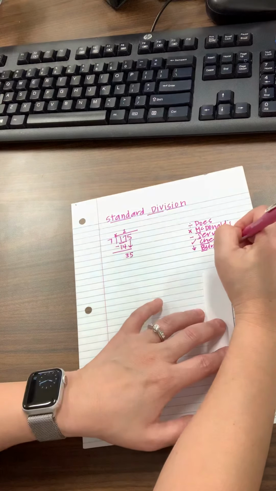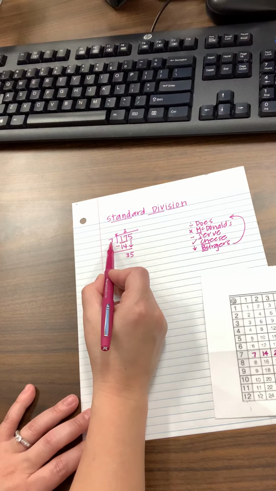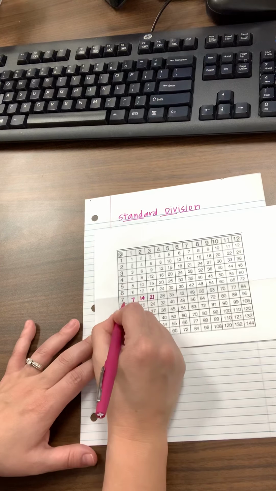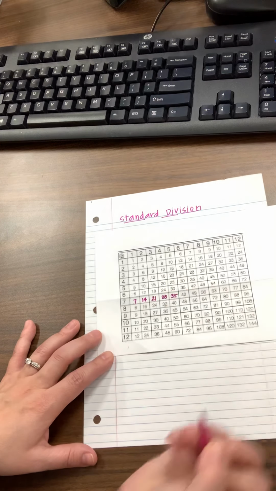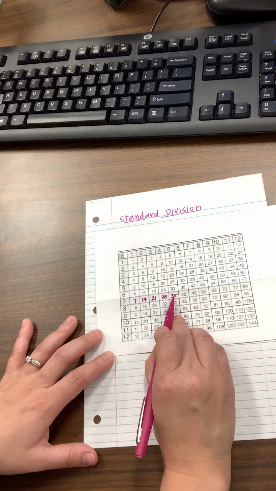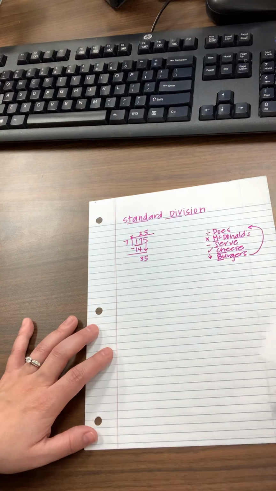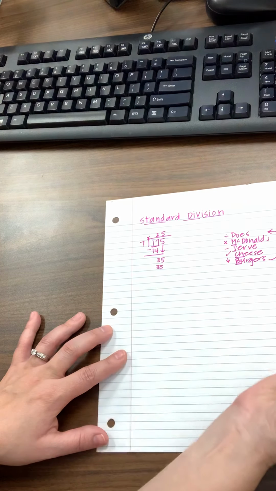Now I'm going to repeat the process and divide again. I'm going to ask myself, how many times can 7 go into 35? I'll go to my multiplication chart, to my row of 7s, and I want to get as close to 35 as possible. If I scroll over, it goes into 35 evenly, and it goes in 5 times. So I'll put my 5 at the top, and I'll multiply. 5 times 7 equals 35.